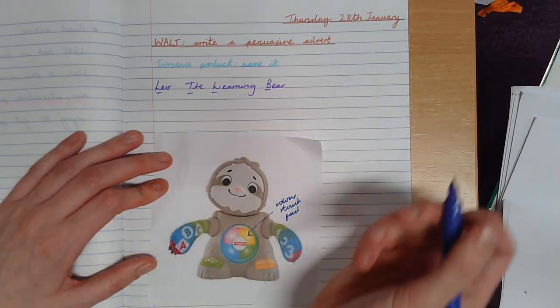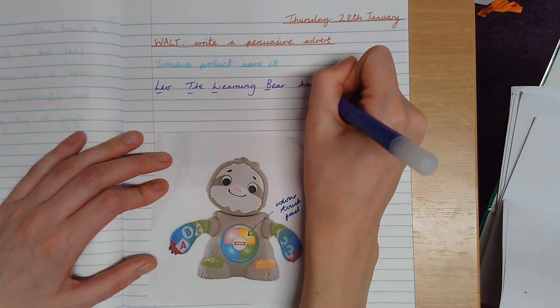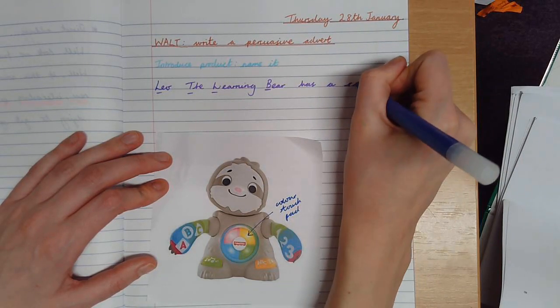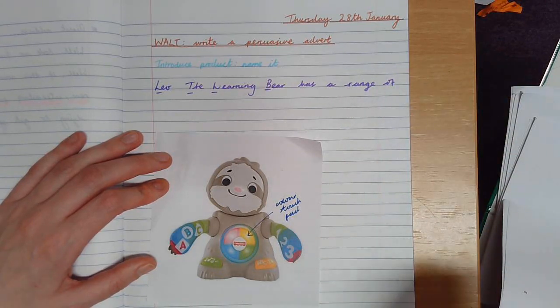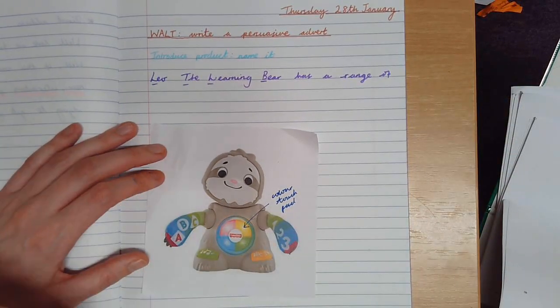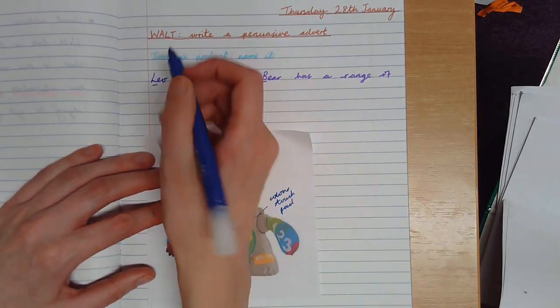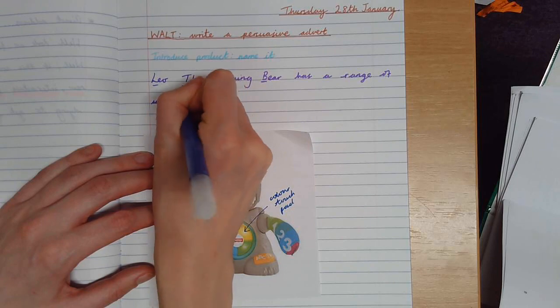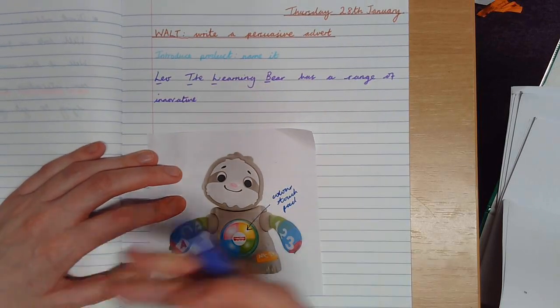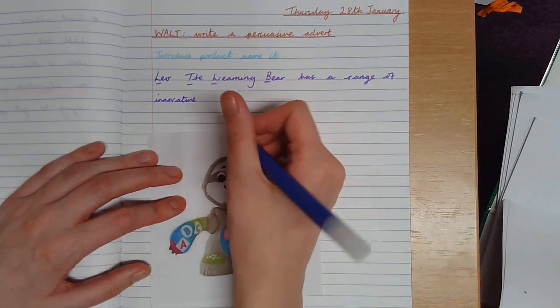Leo the Learning Bear has a range of innovative features. Innovative means cool or unique, perhaps quite different to what's been seen before. Has a range of innovative features, or perhaps you could say has several fantastic features.